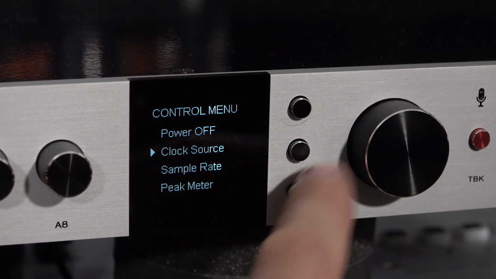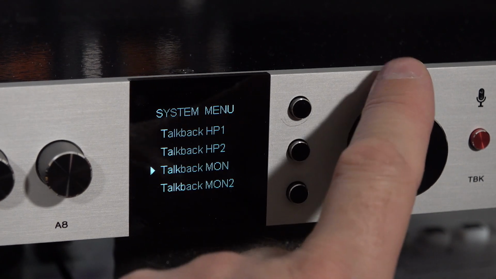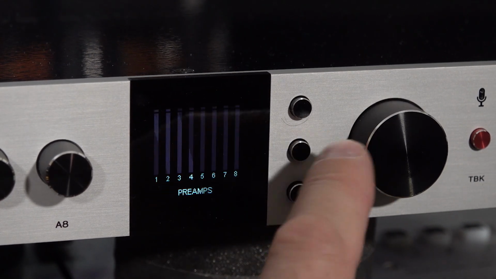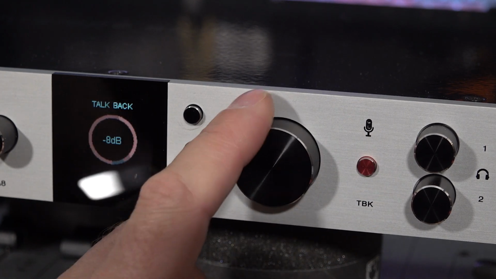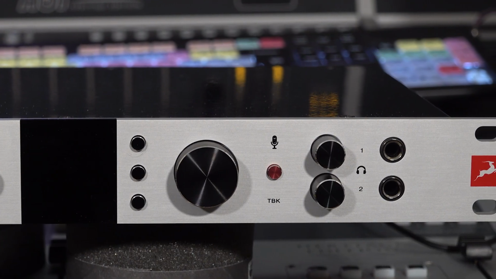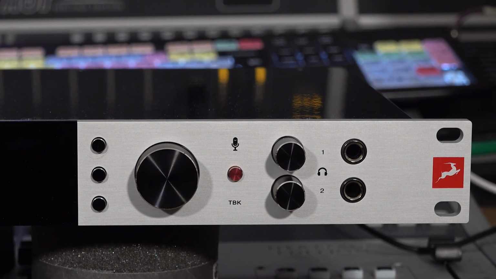We then have 3 navigation buttons and the main encoder to control the output level of our pairs of stereo outputs and the line level outputs. Talkback is next with its bright red anodized button and miniature built-in microphone, and finally we have the headphone volume encoders and the 2 stereo TRS 1/4-inch jack outputs.